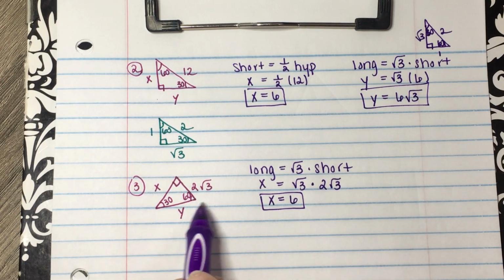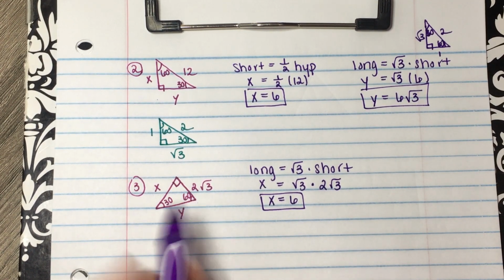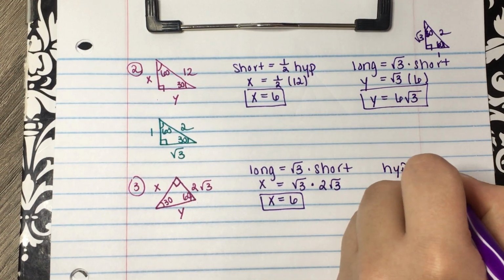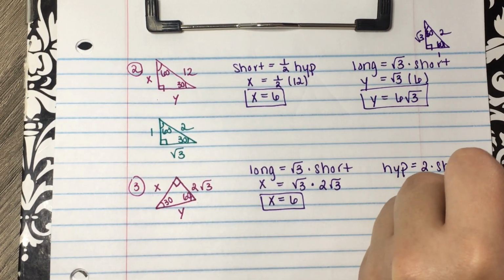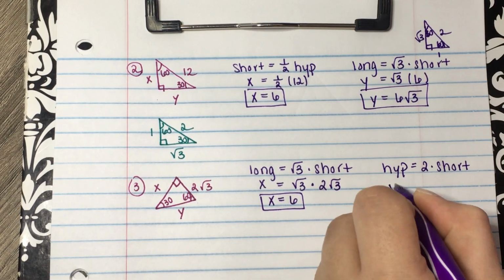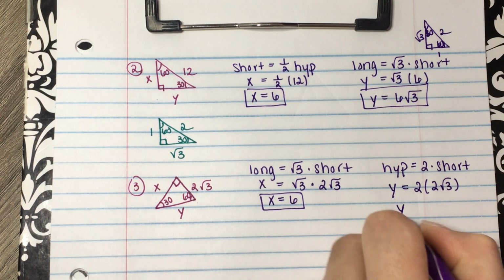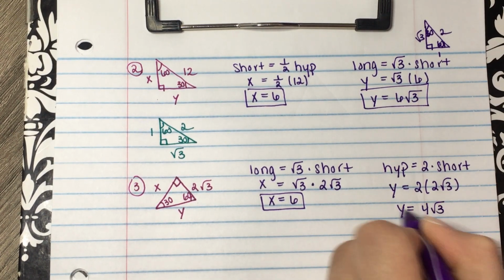All right, so then now I have my short, I have my long, I can solve for my hypotenuse. Maybe I'll come up over here, where my hypotenuse is 2 times my short leg. And I'm looking for my hypotenuse, which is y, and my short leg here is 2 square root of 3, and we're going to get y is equal to 4 square root of 3.